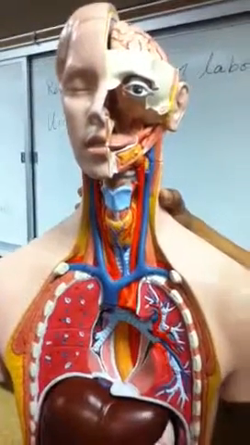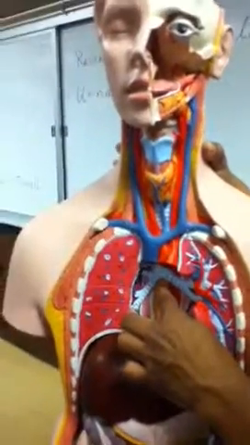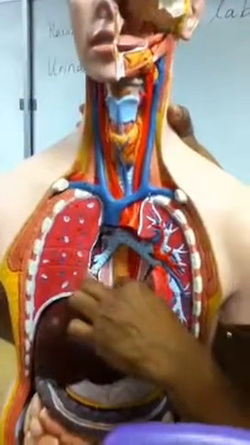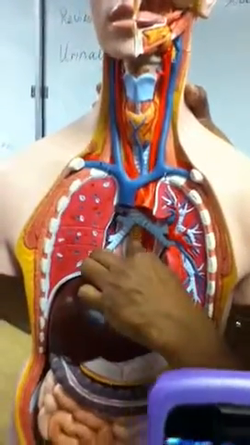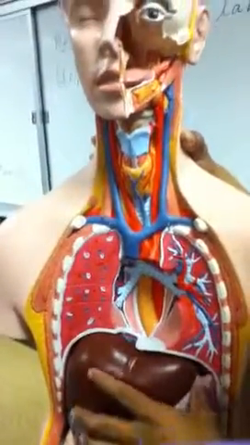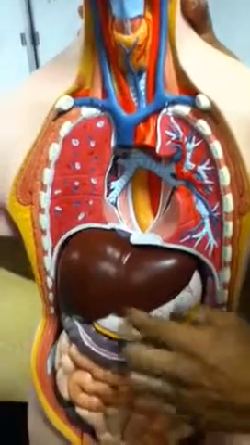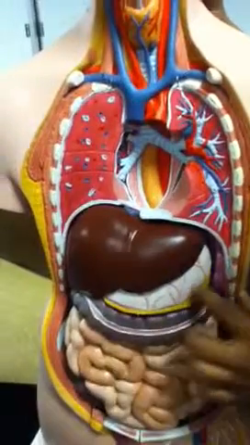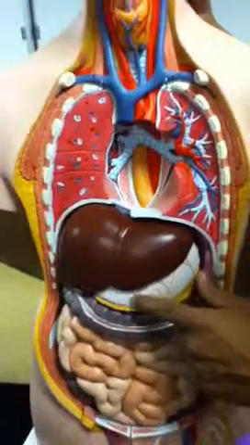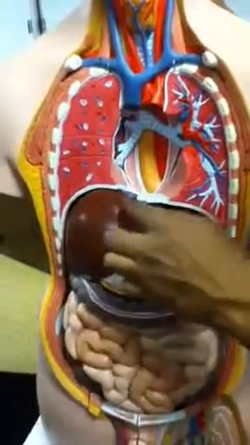So if we remove the heart, you'll find that behind where the heart is located is the esophagus. So the esophagus runs down behind the heart. Right? And it goes down here, and then it enters the stomach, right? Now, so the stomach, this is the stomach. Right on top of the stomach is the liver, right?